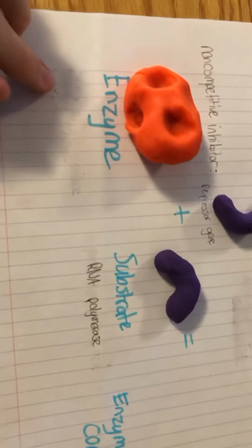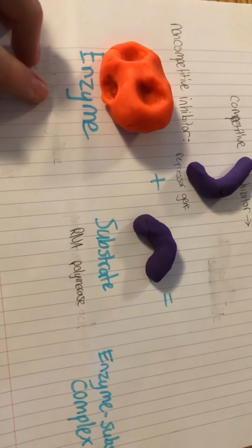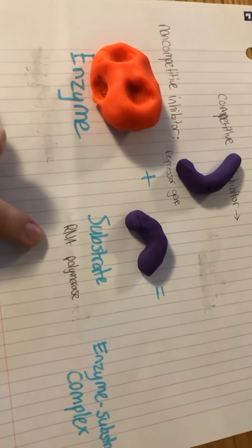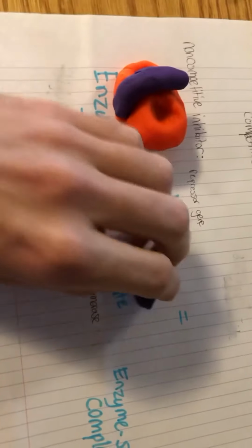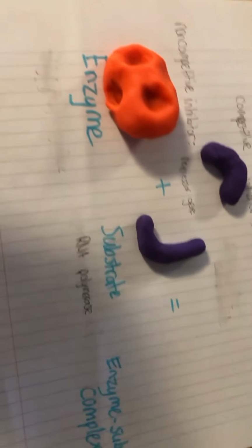An example of this is in protein synthesis. So the substrate is RNA polymerase, and if the repressor gene is there, then you cannot have any RNA polymerase. Our protein synthesis doesn't start because there is no RNA polymerase being bonded to the enzyme.